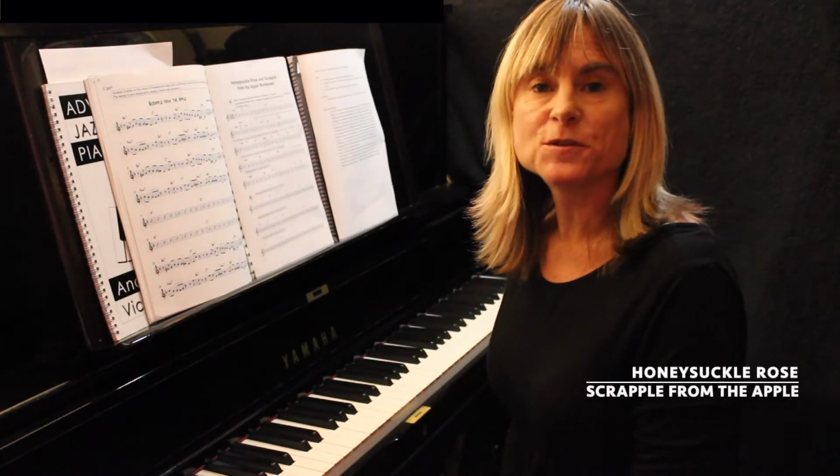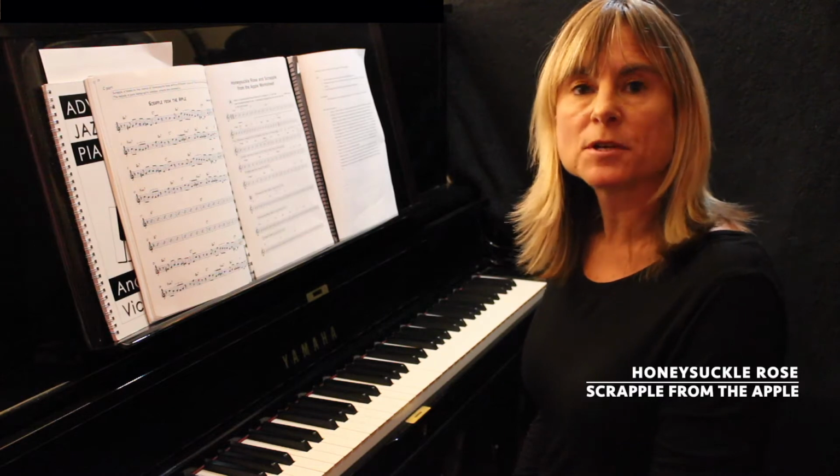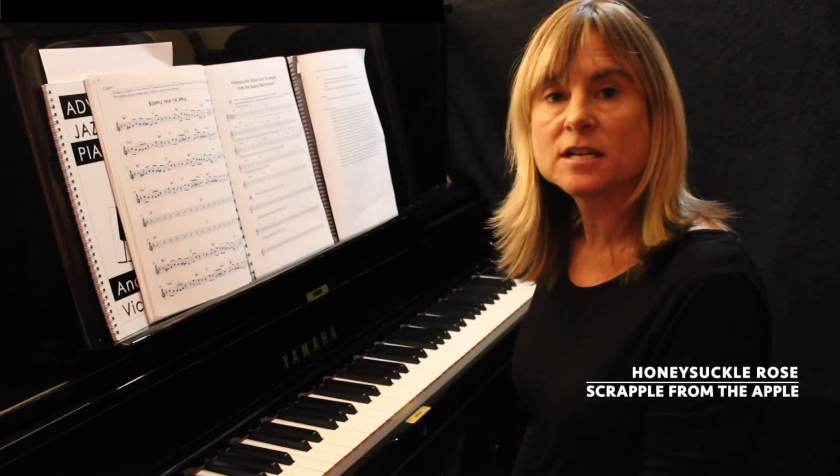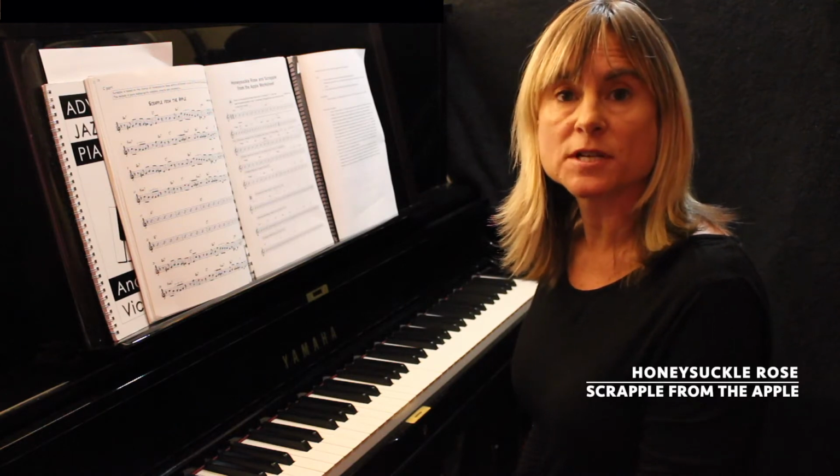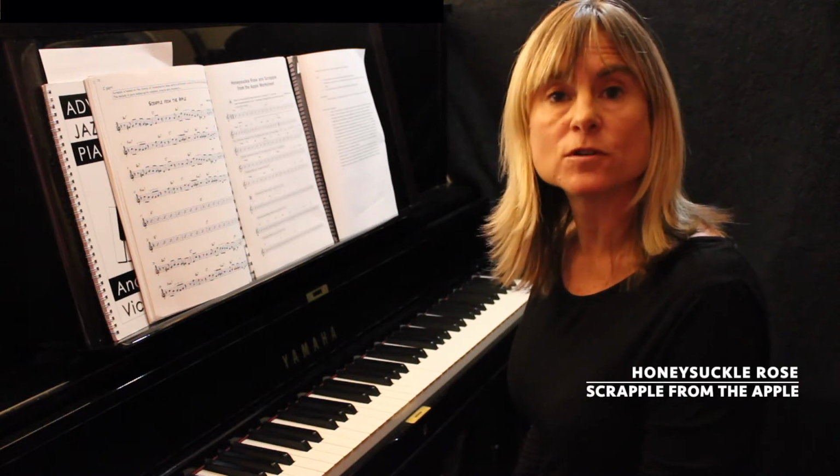This is Level 2, Lesson 1. I'm going to talk about the A section in Honeysuckle Rose and Scrapple from the Apple, and some ideas for improvising and some different changes, some different chords.